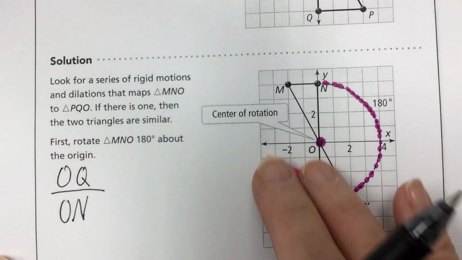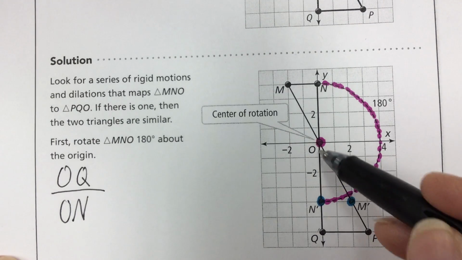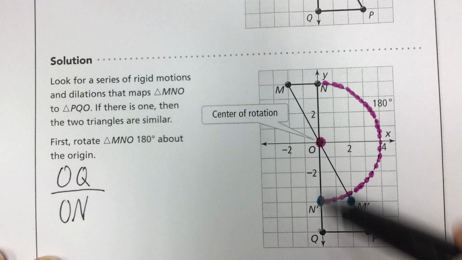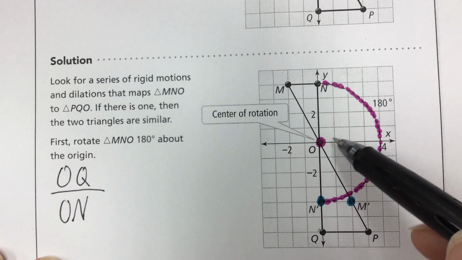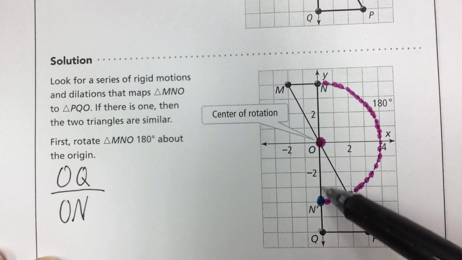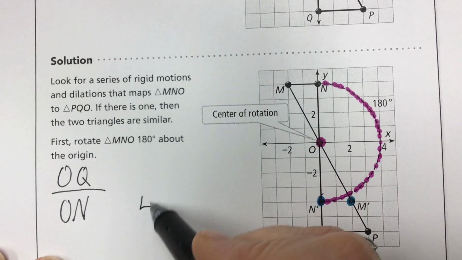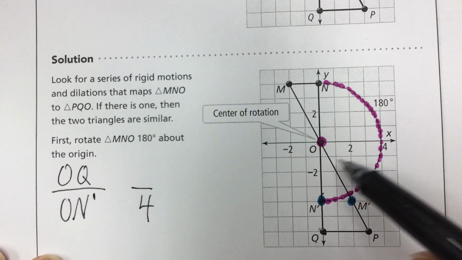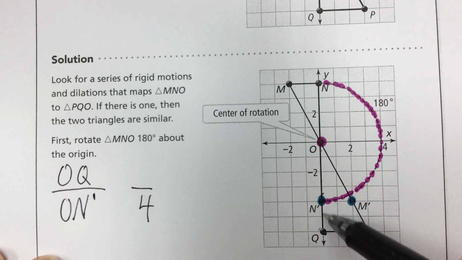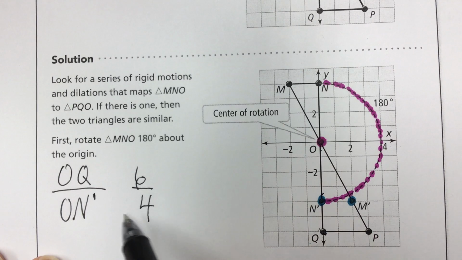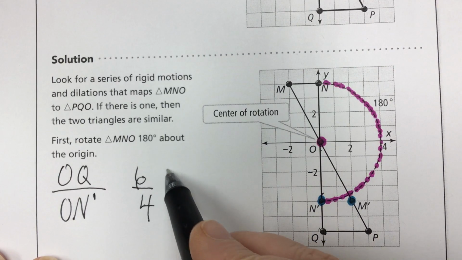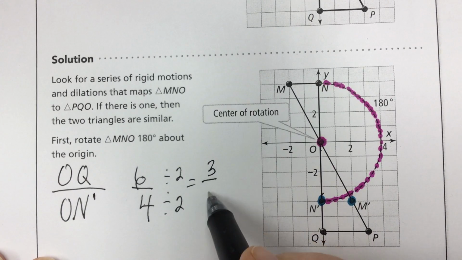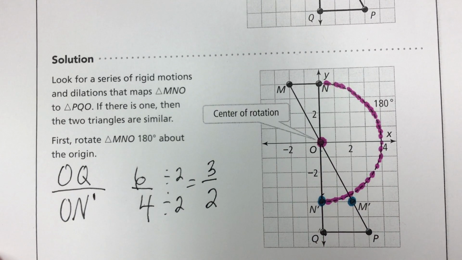So looking at OQ and ON, on a vertical axis, you can count the squares. Let's count them. 1, 2, 3, 4 is ON, O to N or O to N prime. And from O to Q, it's 1, 2, 3, 4, 5, 6. So I have a 6/4 scale factor. Dividing both of those by 2, since they're both even, I end up having a scale factor of 3/2.